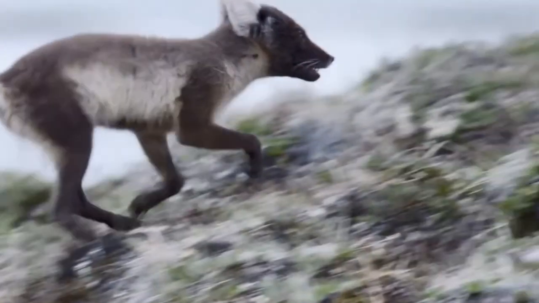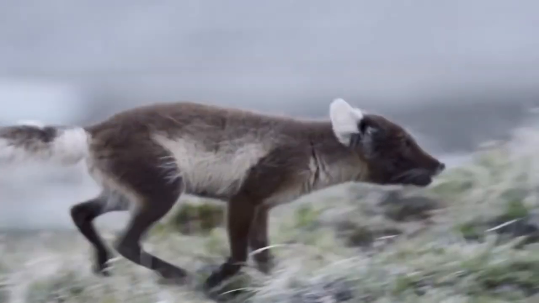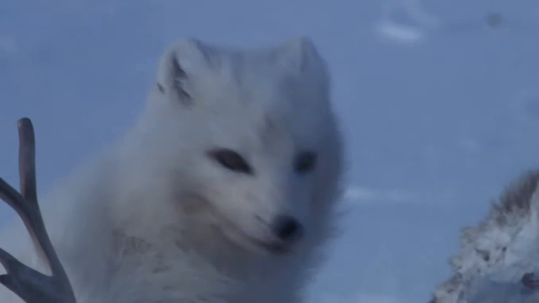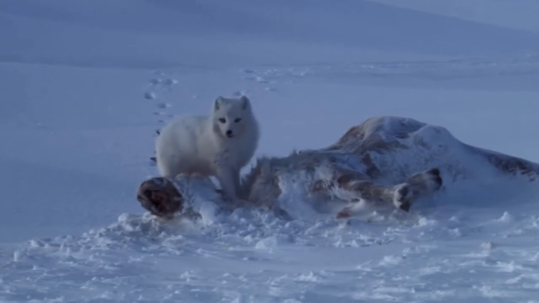The Arctic fox has darker fur in the summer months, but when winter comes, it has developed this pure white coat to help it blend into the snow while scavenging and hunting. The fur is also thick and warm to cope with the extreme cold.